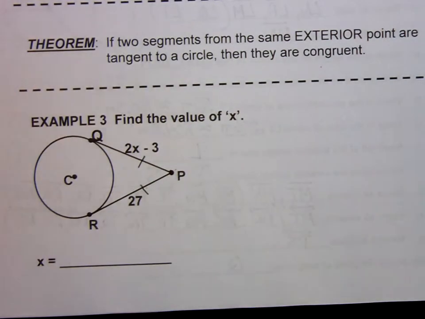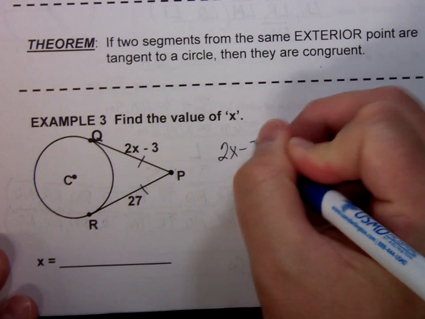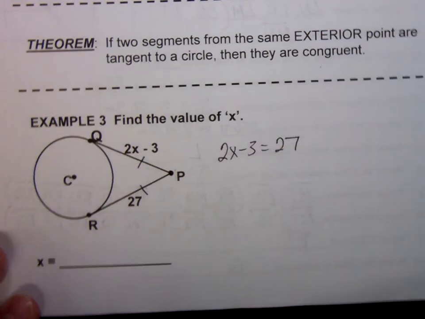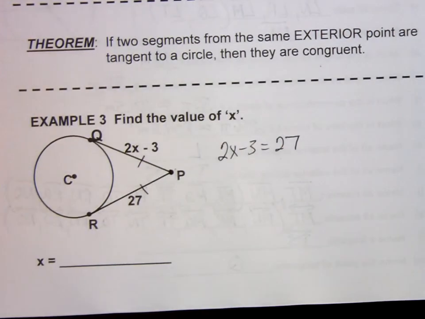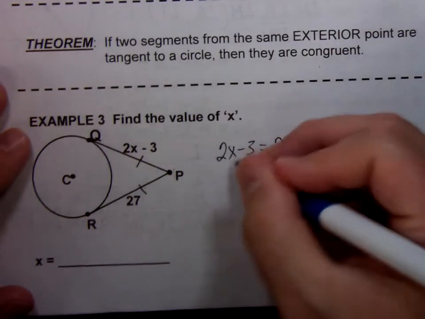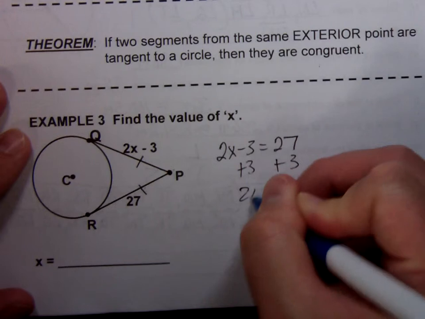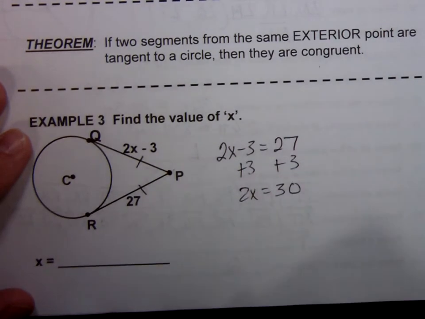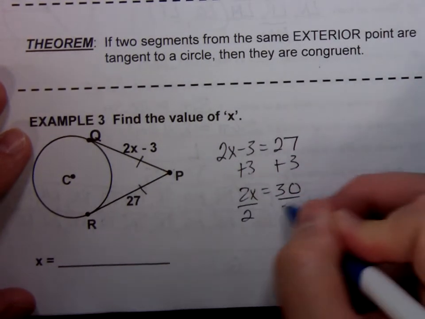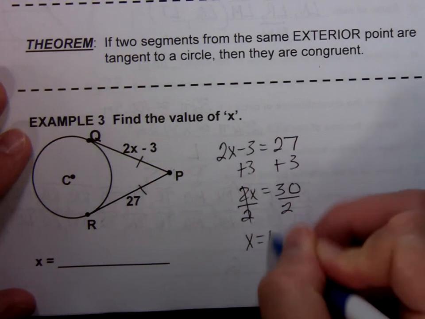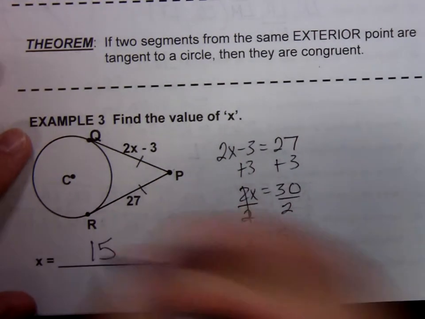So congruent means they have equal measures, so I'm going to set these measures equal to each other, and we can solve for x. So I'm trying to get x by itself. 3 is being subtracted, so I'm going to do the opposite and add it. And then x is being multiplied by 2, so we divide by 2. And find out that x is 15.